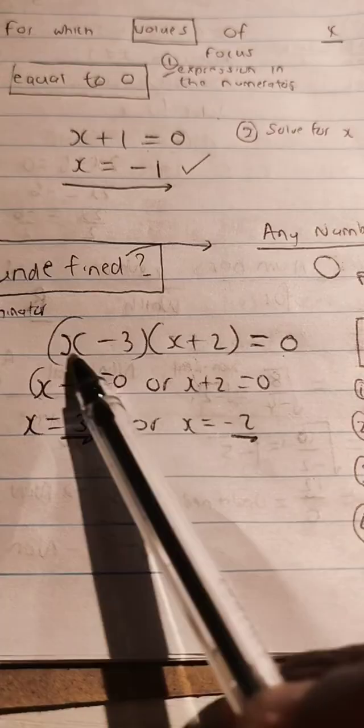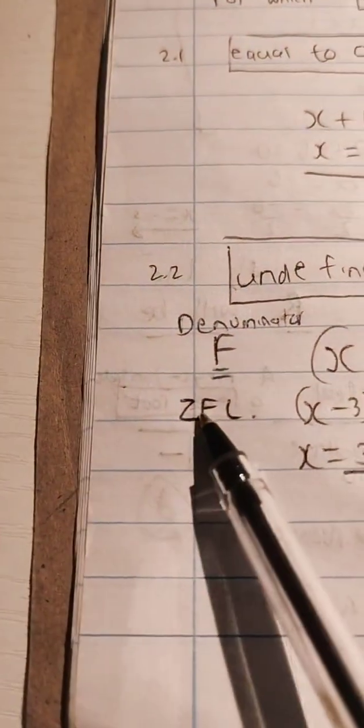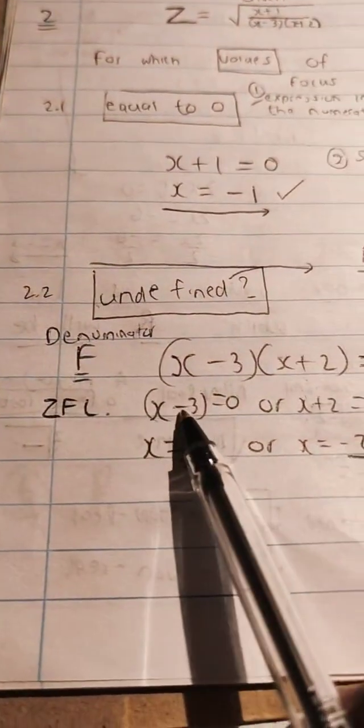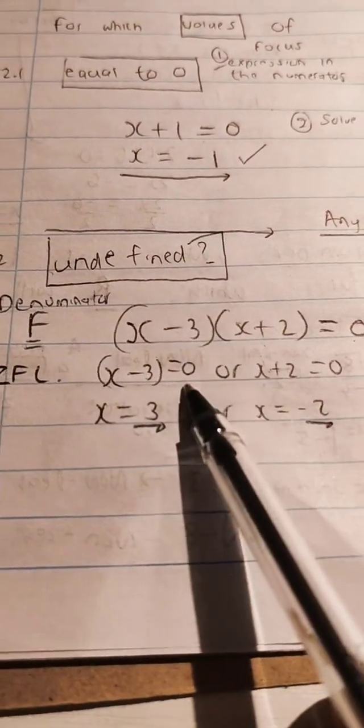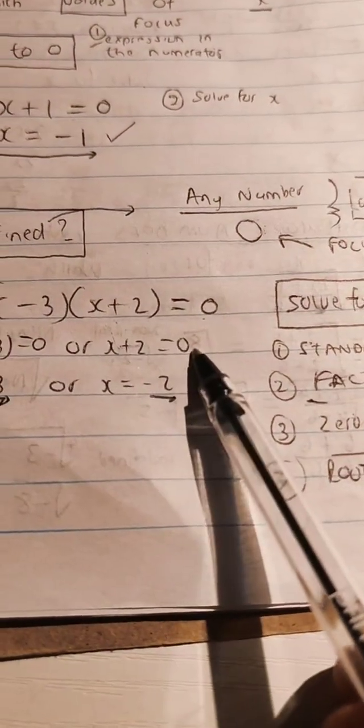So we can take x minus 3 when we apply the zero factor law. We take this bracket, make it equal to 0, or, there's that or. We take the other bracket, we make it equal to 0.